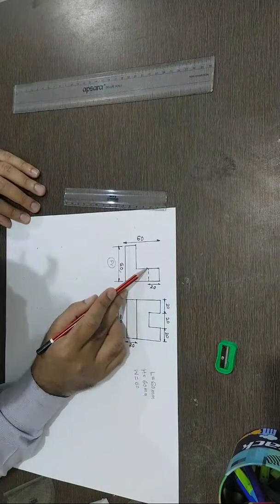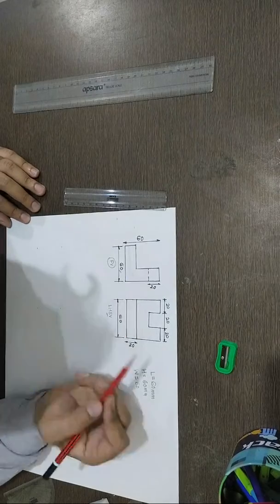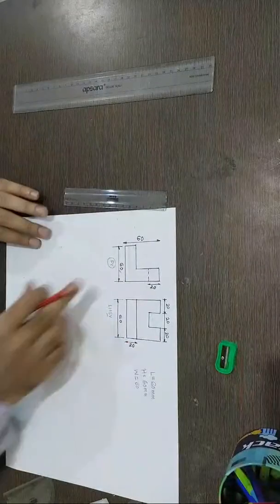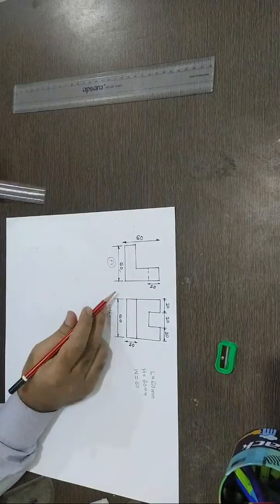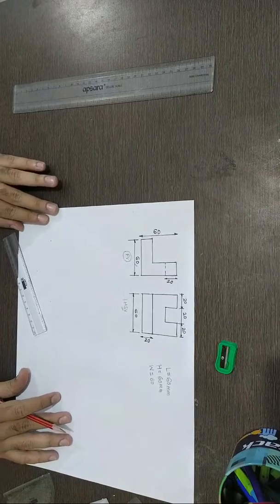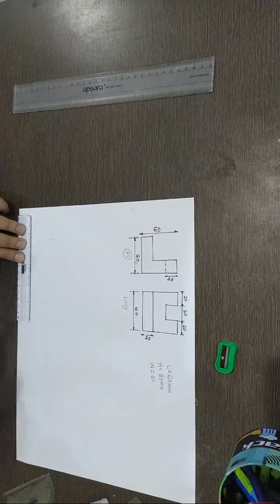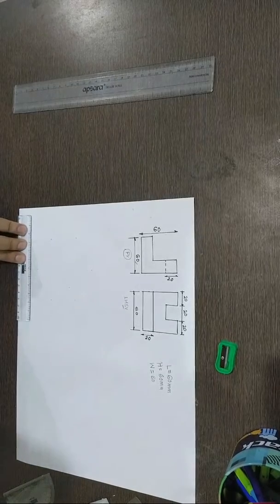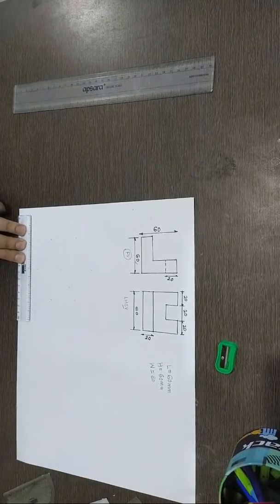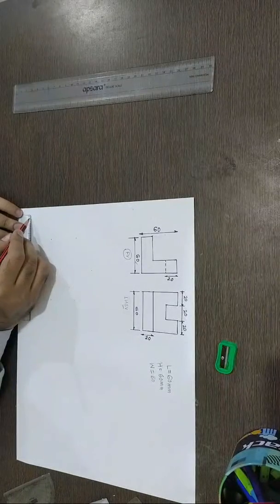This hidden line represents this part. Whenever you see from the front, this section is not visible. So let's first draw the L plate from the front view. It is an L plate, so the dimension is a 60 by 60 cube. So let's draw. I'm using some reference points first to draw this drawing as early as possible. So first draw one horizontal line.